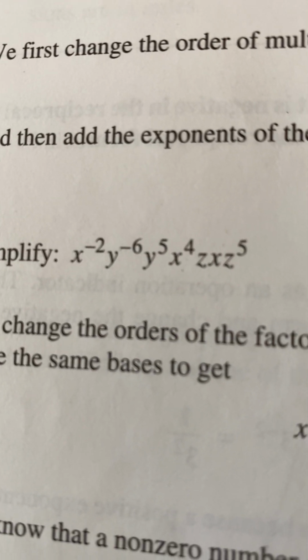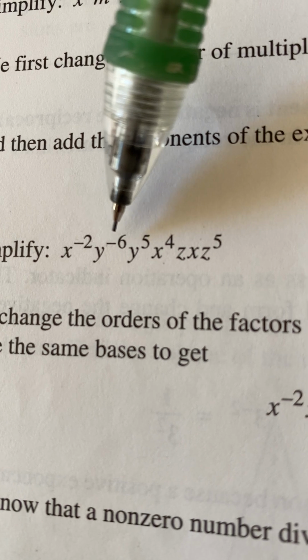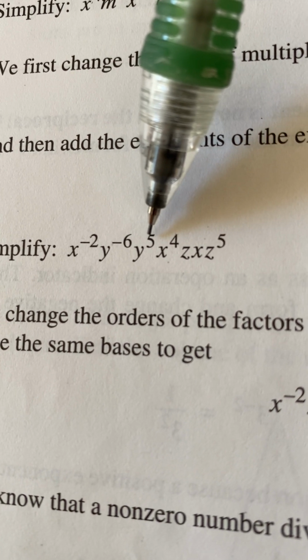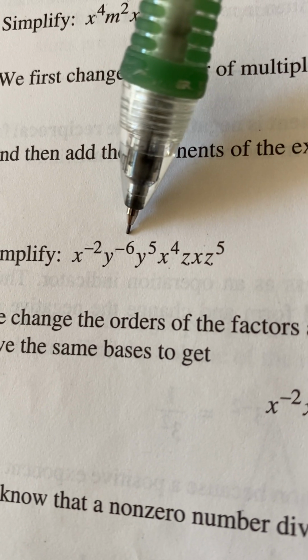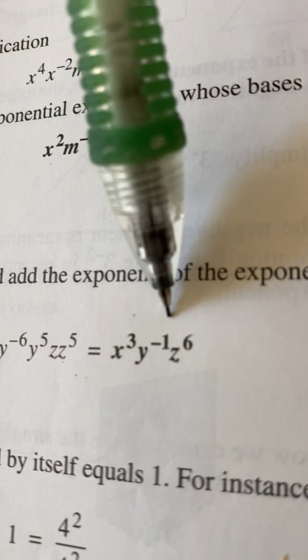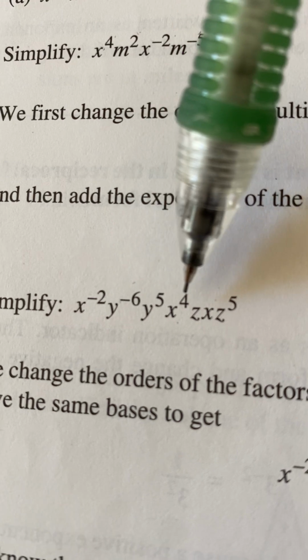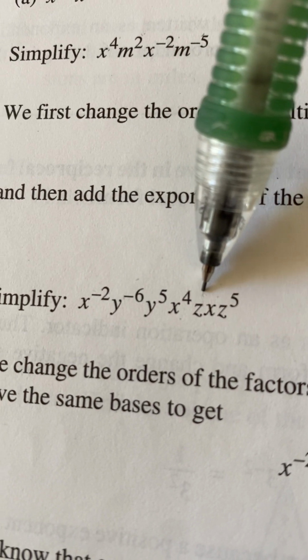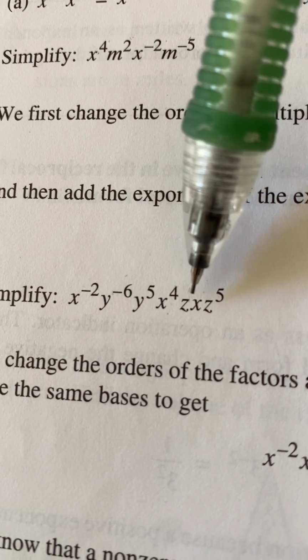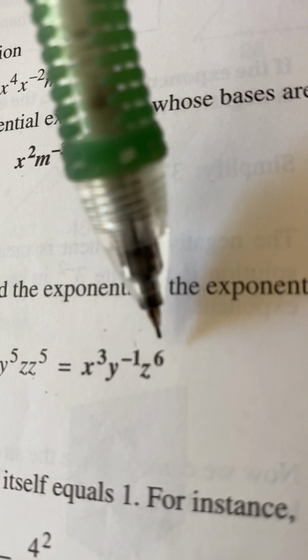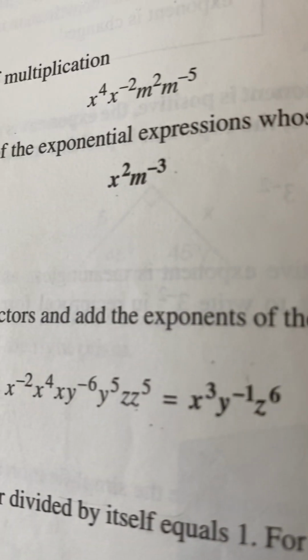Then let's go back and take a look at the y's. A negative 1 and a positive 5 give us negative 1 and positive 5, giving us a 4... negative 1. And adding up all the z's, we have a z to the 1 here and z to the 5. 1 plus 5 is 6. So this would be your final answer there.